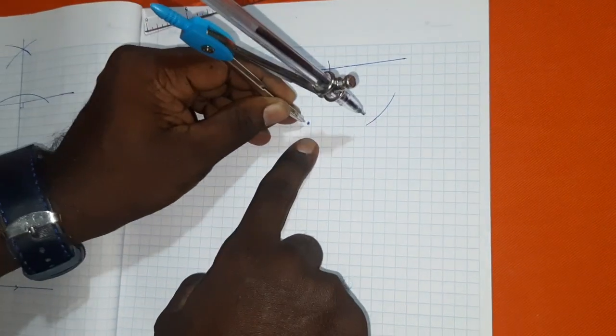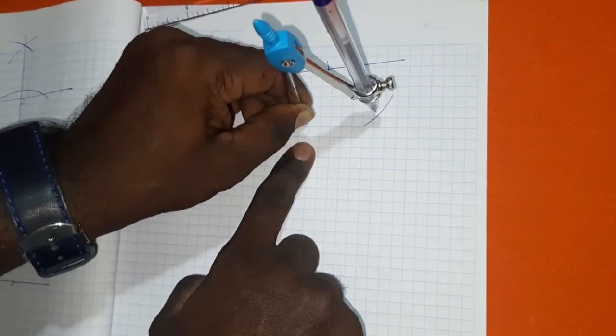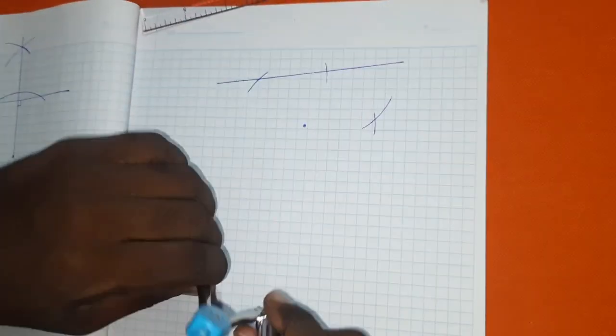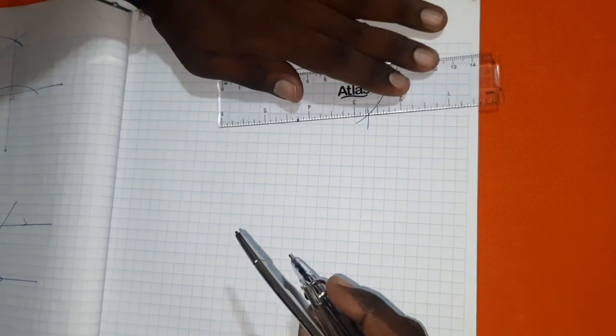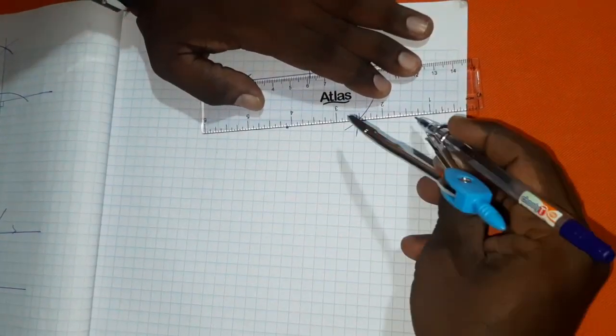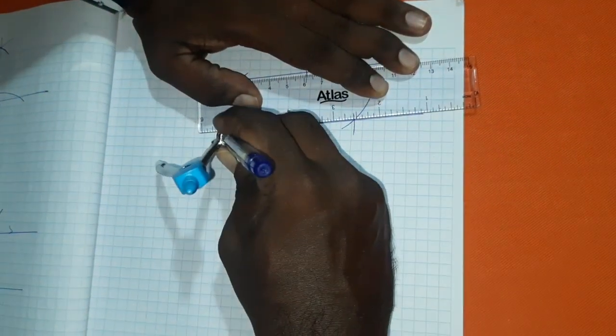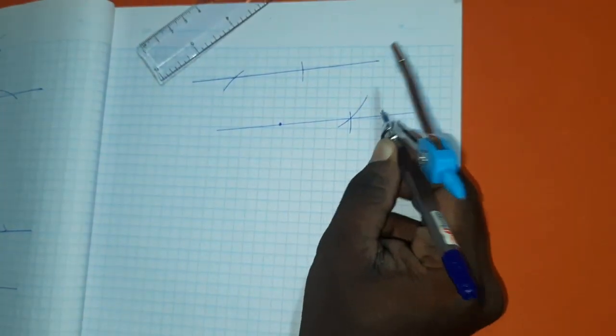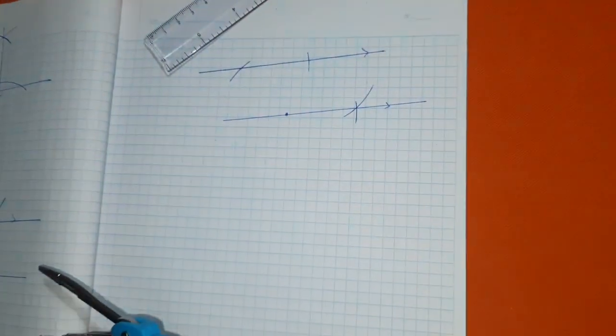Thereafter keep it again on the point which they have given to us and intersect that arc. Then you can join those two points. So it will give you a parallel straight line. So I hope that this method would be easier than those.